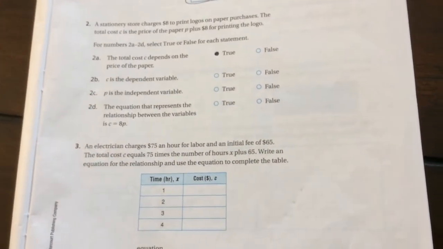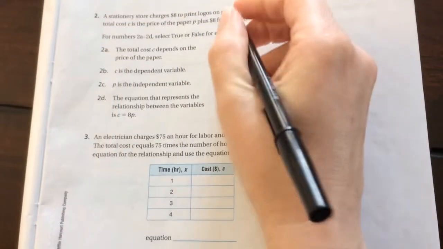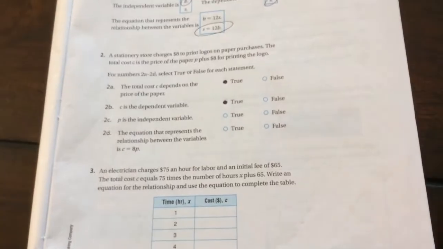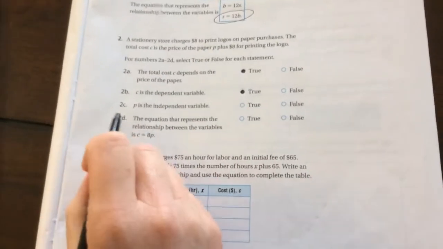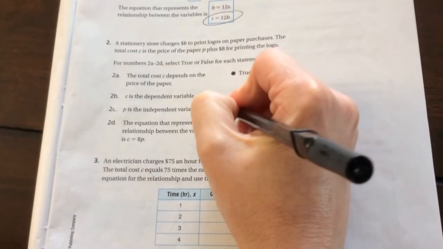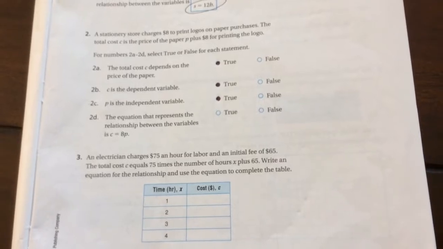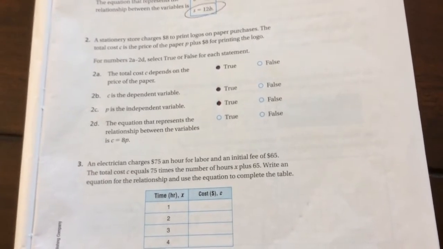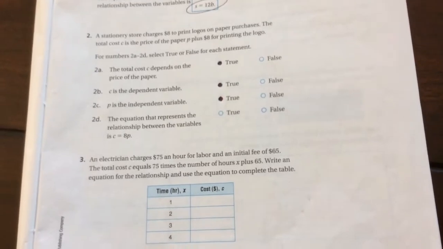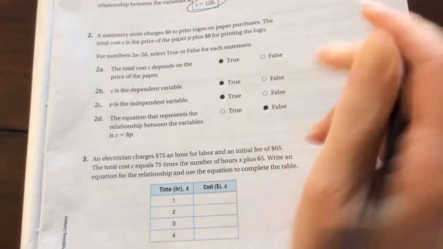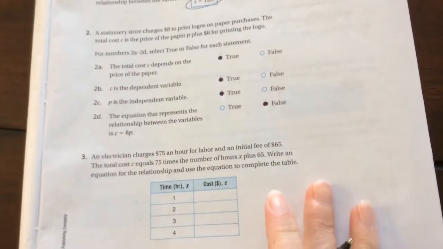2B, C is the dependent variable. That's true. The cost depends on which paper you purchase. Some paper costs more than others. 2C, P is the independent variable. That is true. And then 2D, the equation that represents the relationship between the variables is the cost equals 8 times P. That would be false because it says it's $8 plus the price of the paper. So it's not multiply, it's addition.